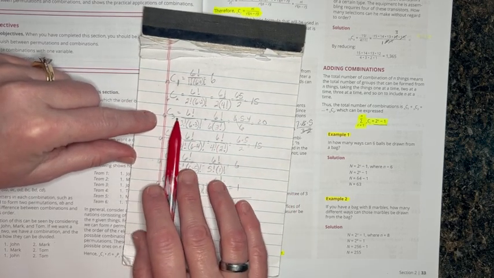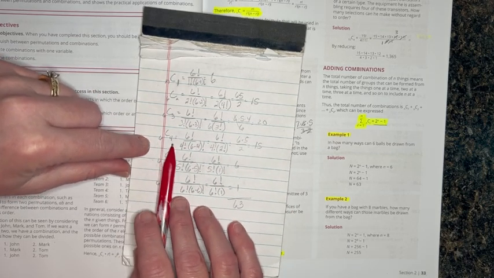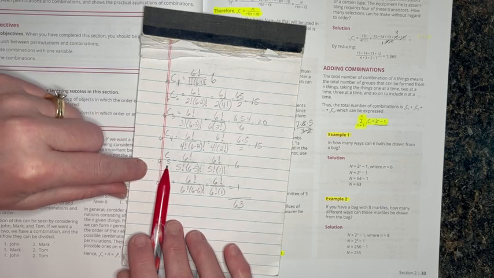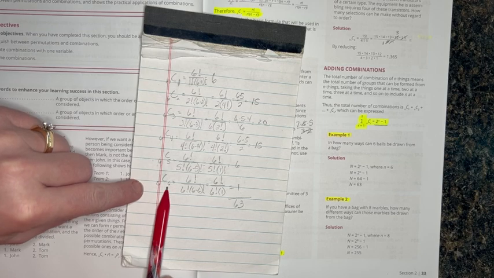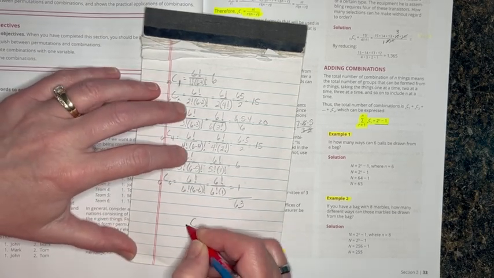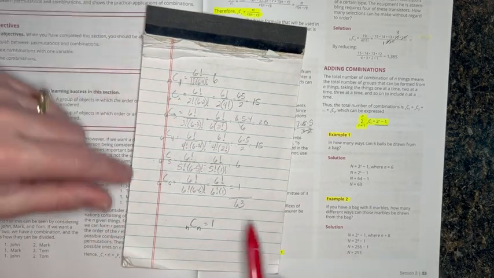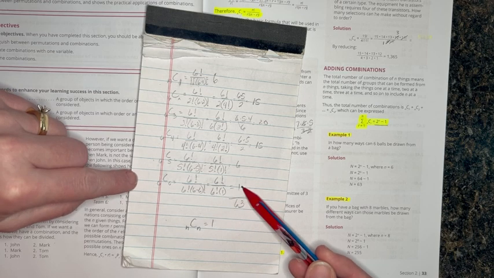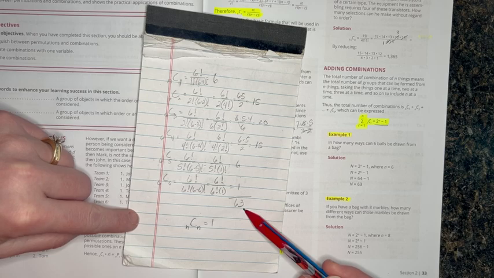Then the combination of 6 things taken 3 at a time, of which there are 20. And the combination of 6 things taken 4 at a time, of which there are 15. The combination of 6 things taken 5 at a time, of which we're back to 6, okay? And then the combination of 6 things taken 6 at a time. Anytime you have a combination of n things taken n at a time, the answer is always 1, okay? As you can see here, it is going to be 6 factorial over 6 factorial, which is just a 1. Now, adding these all up, we get 63, okay?